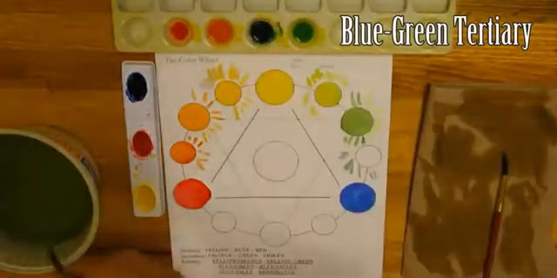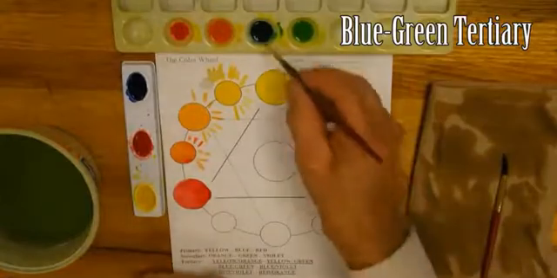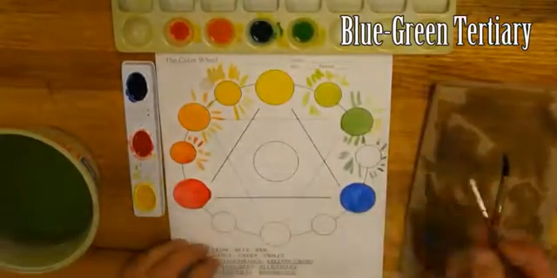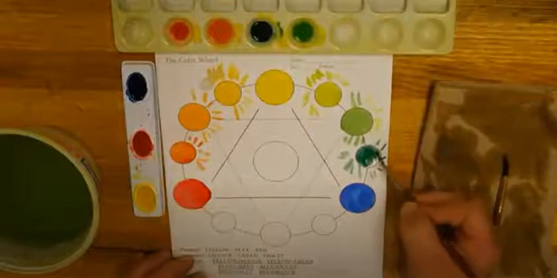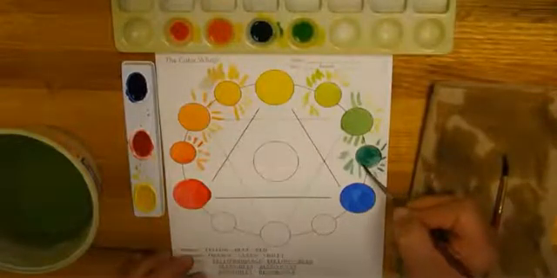Now going back in to add more blue to get that blue-green. I'm going to pause it here.